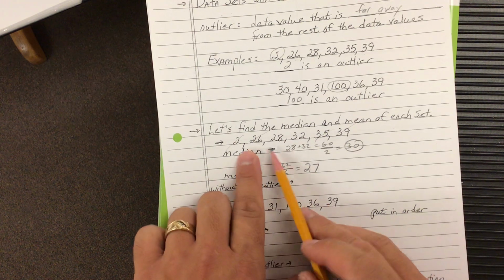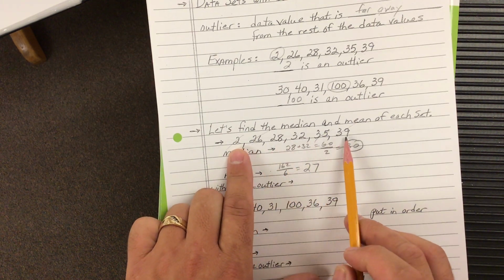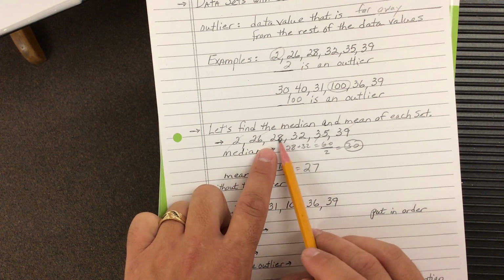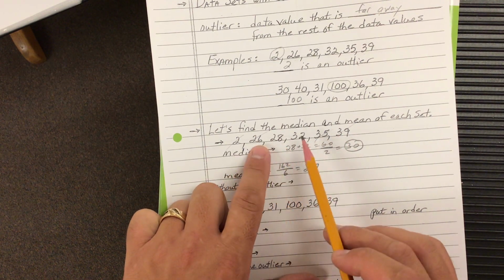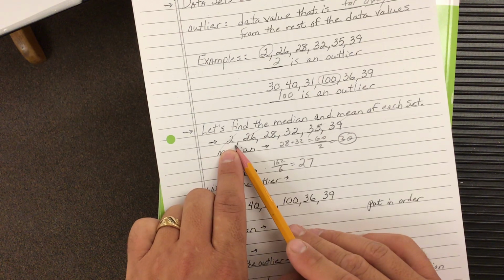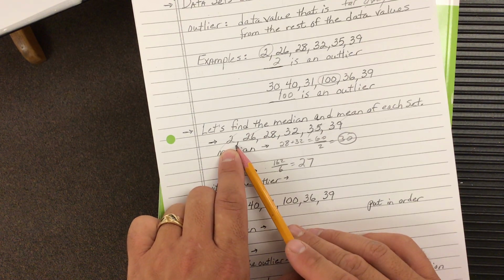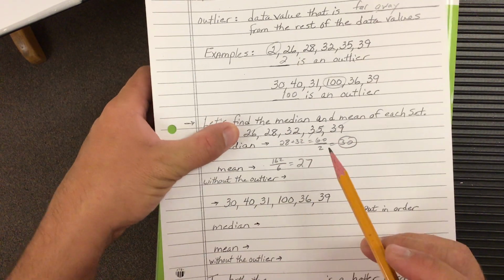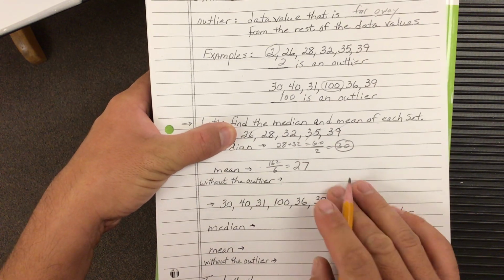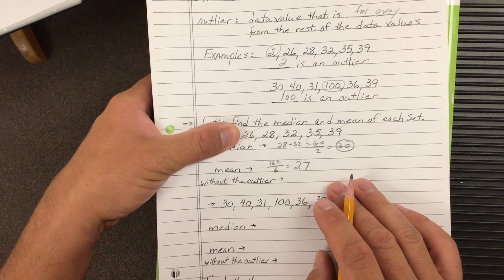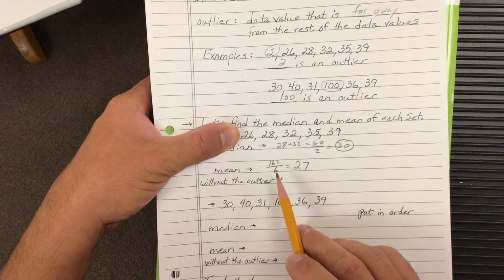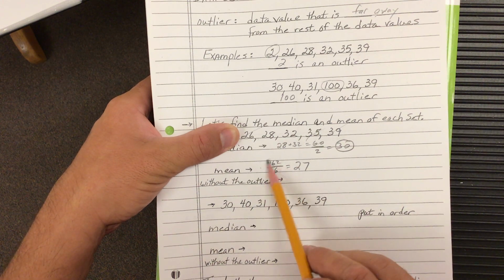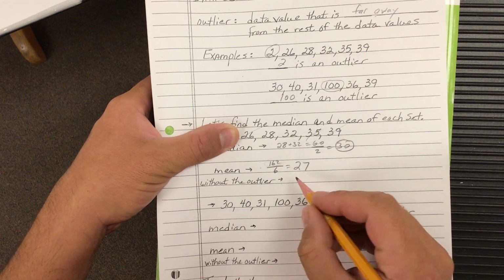Okay, now looking at these numbers, average of 27, that basically means 4 of them are above it and 2 of them are below it. So do you think that 2 had a big effect on our average? Yeah. So now let's figure it out without the outlier. So like 2's not even there. So what is my total going to be now if I add them up? It's going to be 2 less than I just did here. 2 less total. Oh, 160. It'll be 160.